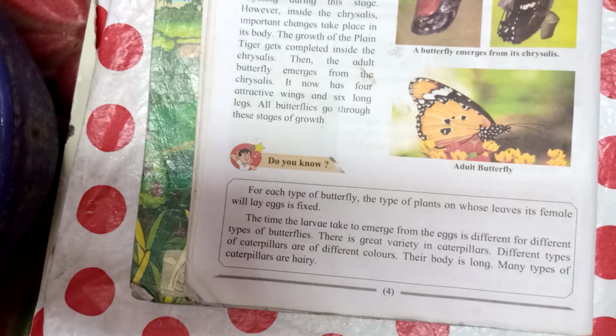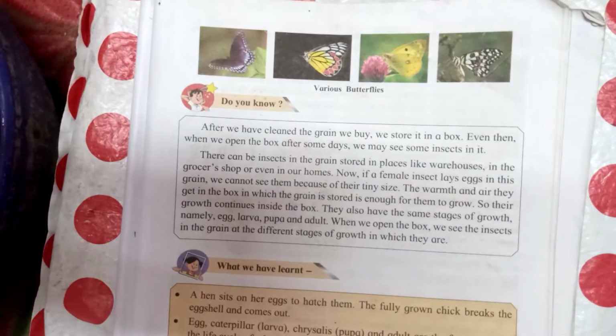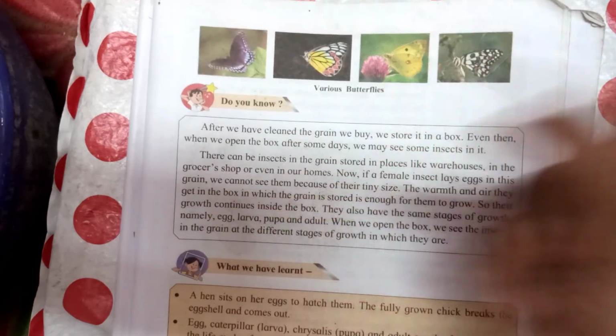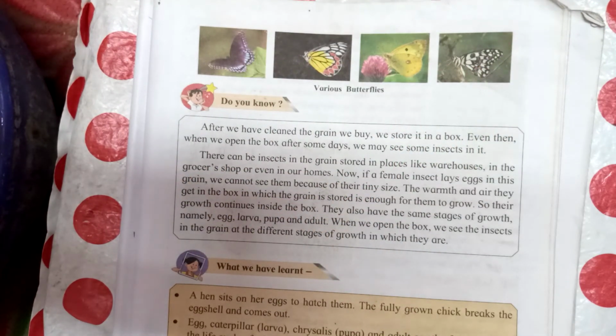See children, how butterflies are of very different colors, shapes, sizes, and designs on their body. Like this, caterpillars also have different colors. Some caterpillars have hair on their body, some caterpillars are long. Like this, many differences we can see in the caterpillar also. Okay children, now turn toward the fifth page of your textbook. Now see how the caterpillar looks different. Like this, the butterfly is also very different, and beautiful colors occur on its wings.